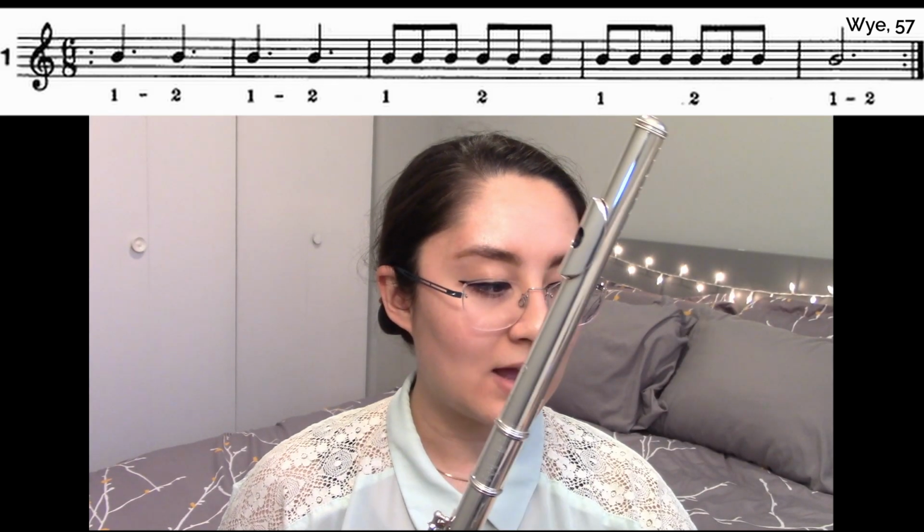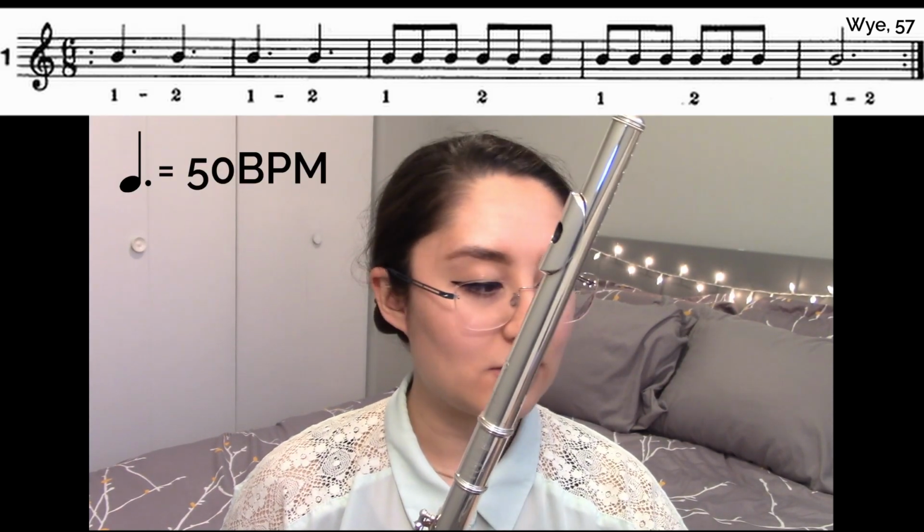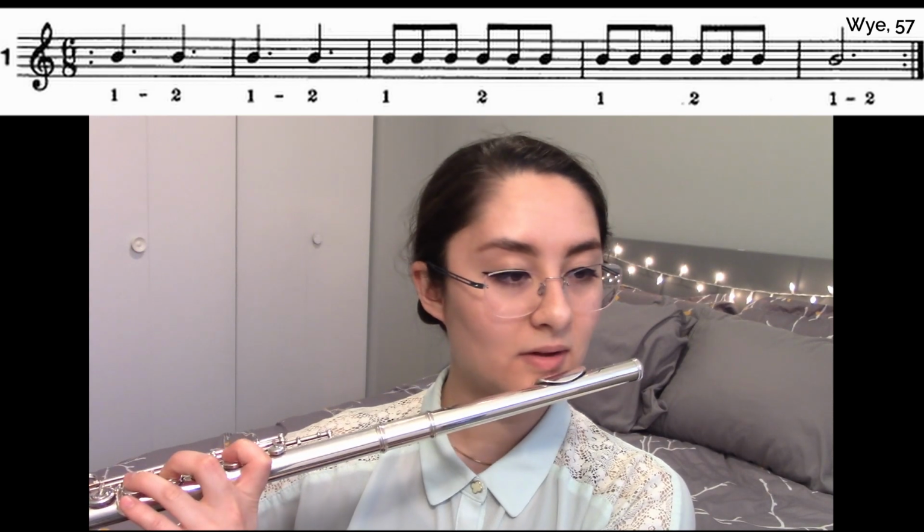Okay, so now we're gonna play example number 1 on the flute. So all we're doing is we're playing a B. So I'm gonna have the metronome at dotted quarter note equals 50. 1, 2, 3, 1, 2.